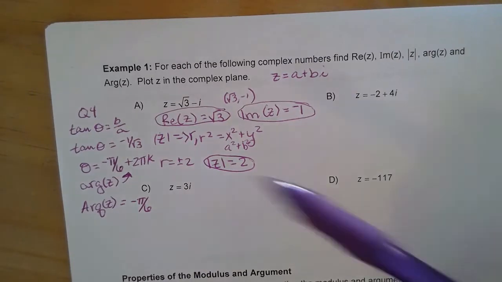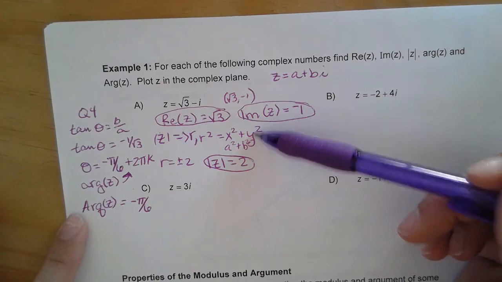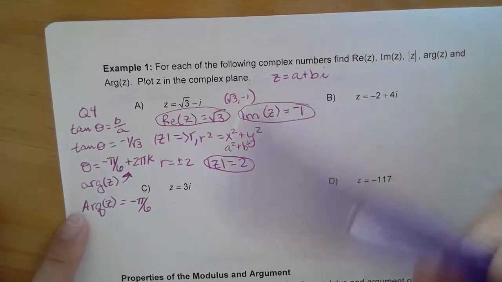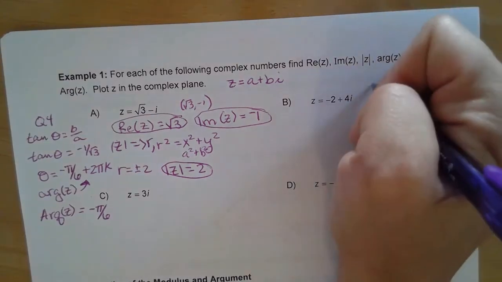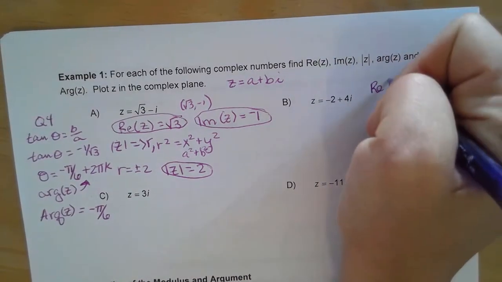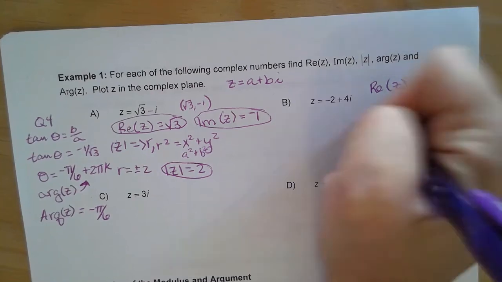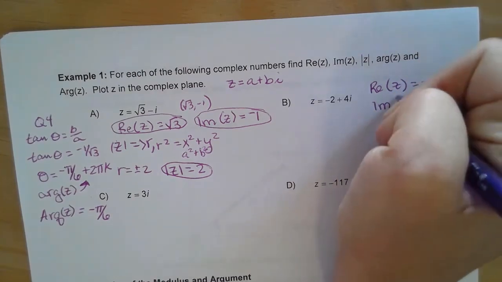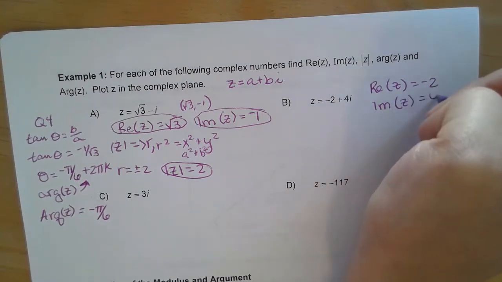Now, because I just went over the way to find theta and to find r, I'm going to do this a little quicker so I can save space too. So for b here, our real element is going to be -2. Our imaginary element is going to be 4.